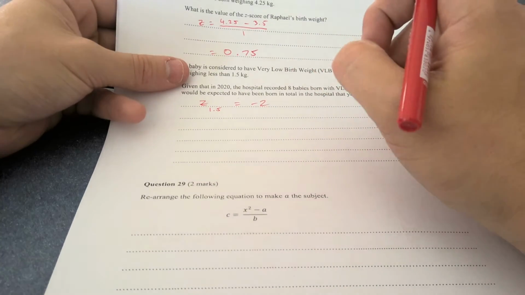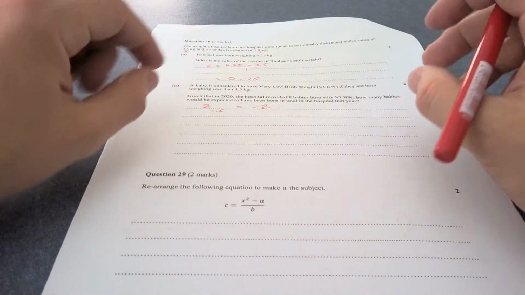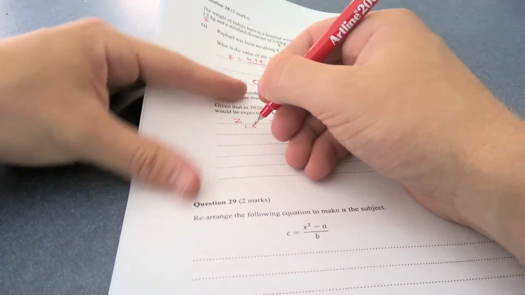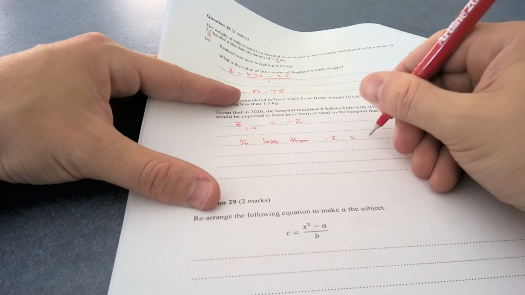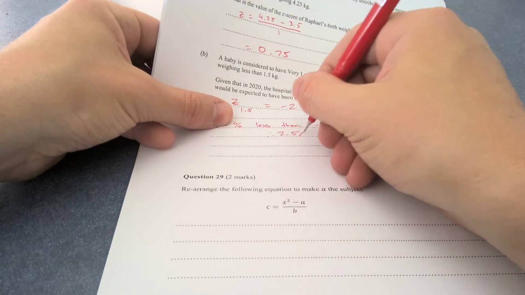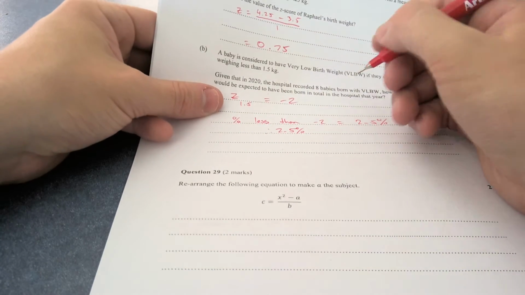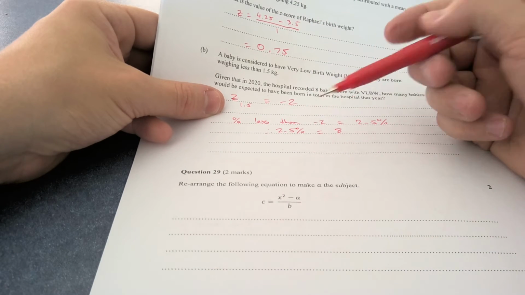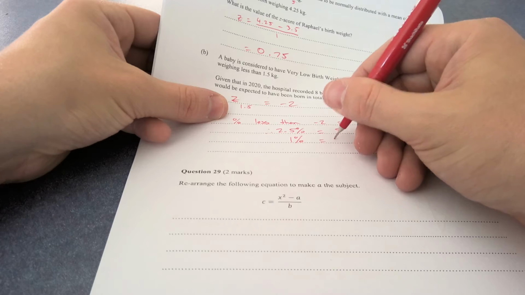So we know that everything between a z-score of 2 and -2 is 95%. That means outside of that is going to be 5%, but we're only factoring in half of that. So the percentage that's less than a z-score of -2 is 2.5%. So what we're told then is 2.5% of all the babies that were born that year were very low birth weight. So that means 8 of whatever it was is 2.5%. So 1% is 3.2.